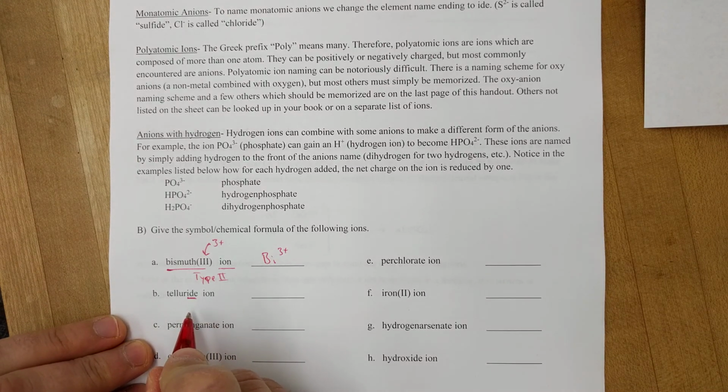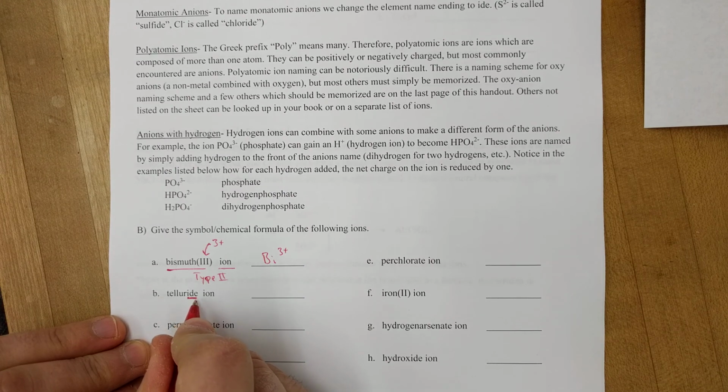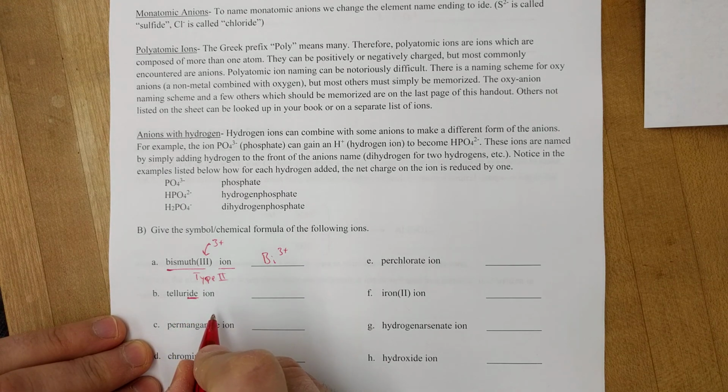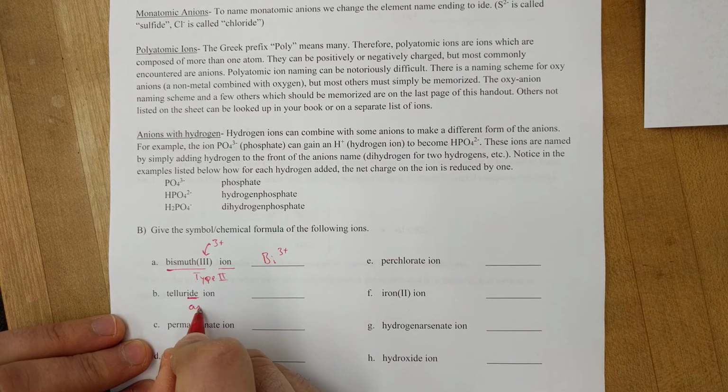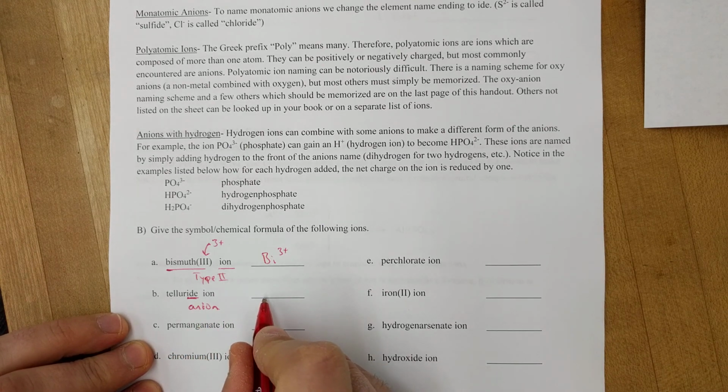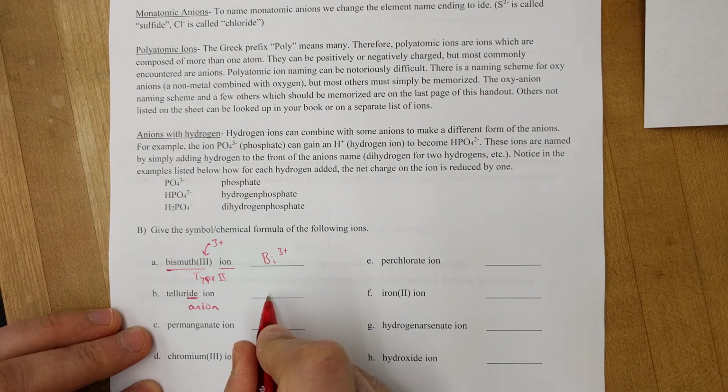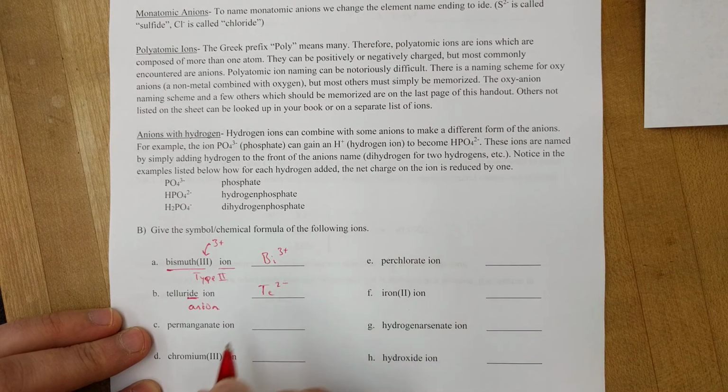Telluride, the IDE ending, is the ending that we give any element when it comes directly from the periodic table. So when it's an anion, this tells you that it's an anion listed on the periodic table. So you'd go to your periodic table, you'd find tellurium, you'd see that tellurium is in the 2 negative column. Same as oxygen.